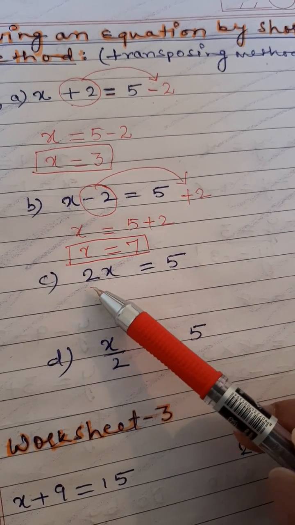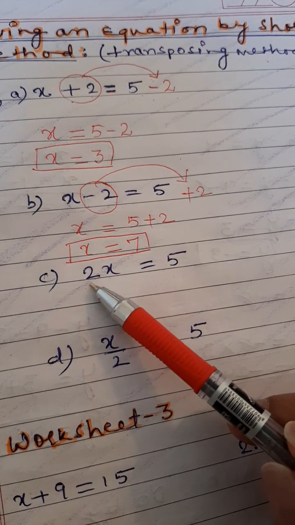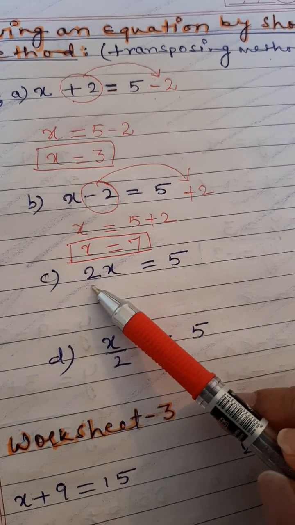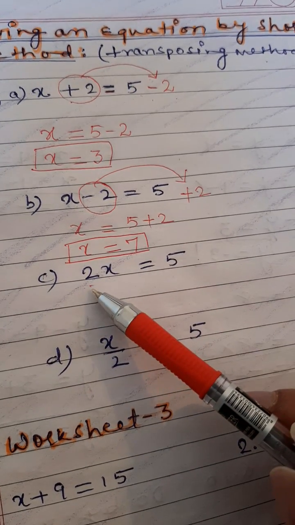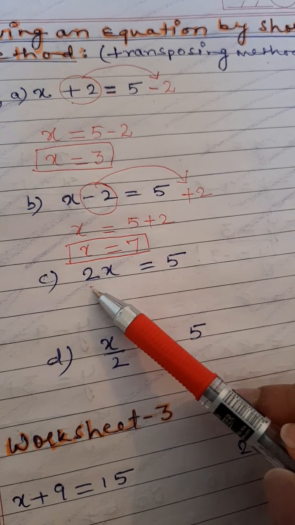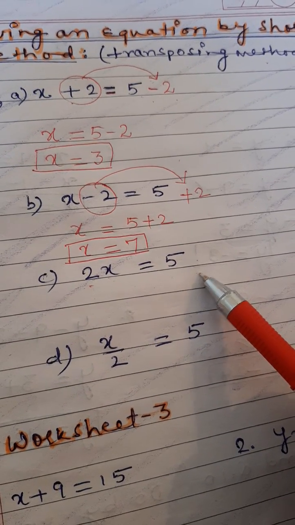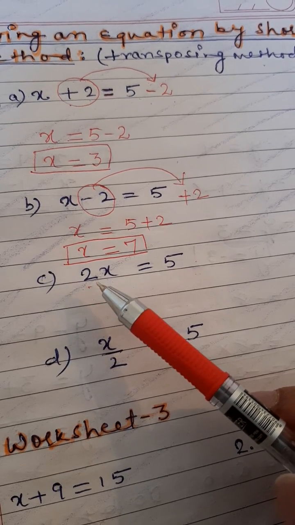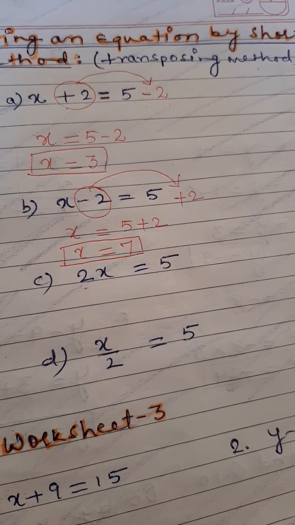Now this 2 is getting multiplied by x. So the sign will again change. Multiply will get converted into division, and division will get converted into multiplication. So now when we shift this 2 to the other side, it will get changed, and because here it is getting multiplied, on the other side it will be divided.